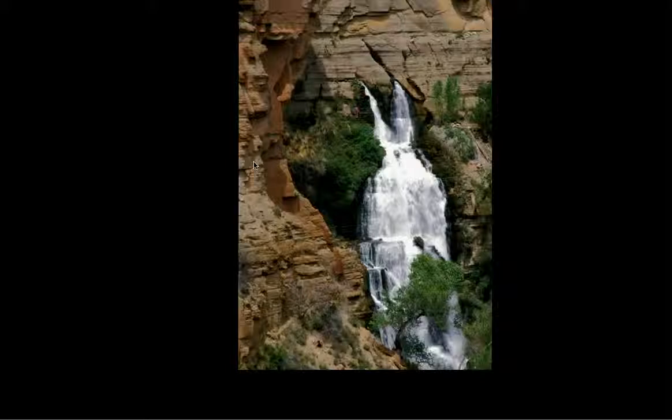This is Roaring Springs on the north rim of the Grand Canyon, and it really does roar. Why is it here? This is a layer of shale right underneath here. The water is stacking up behind this cliff and it can't get through the shale. So it's forced its way out through this sandstone or limestone. I can't remember which one.